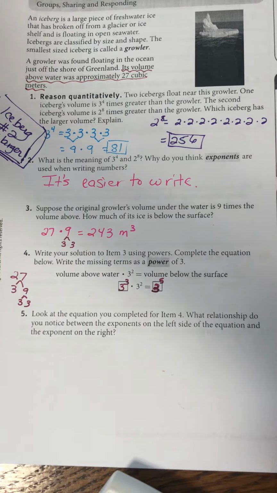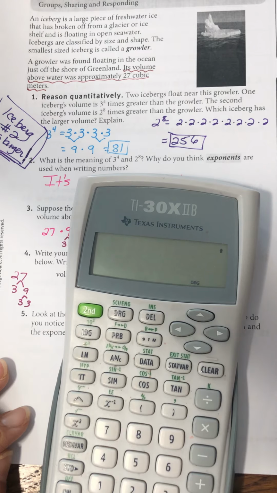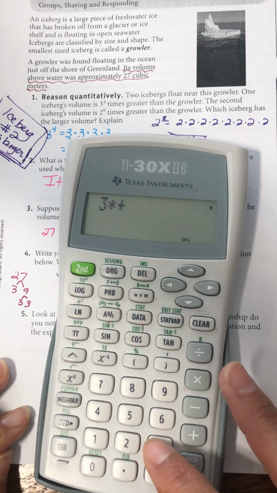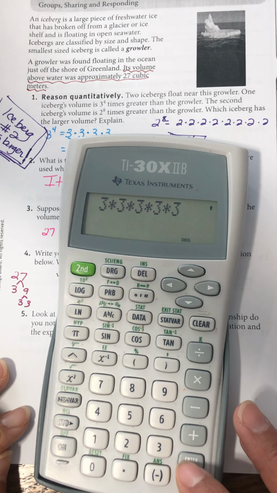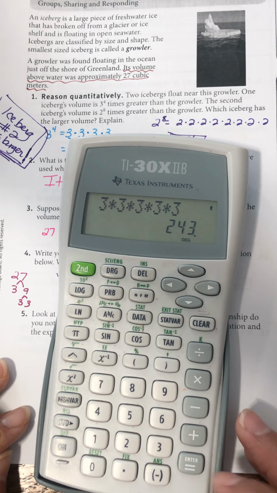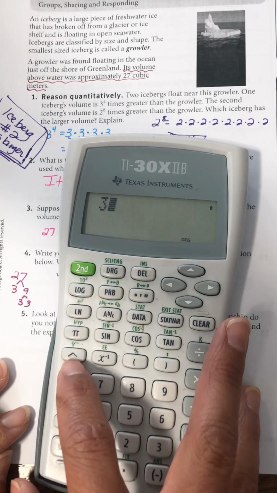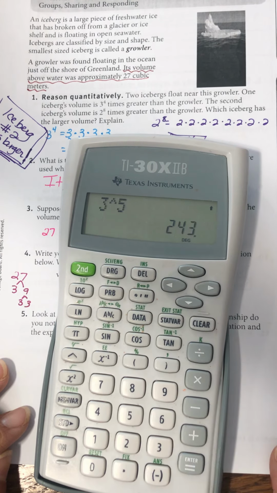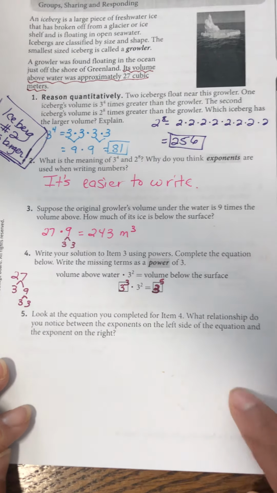Let's check to see that 3 to the 5th is 243. So you can multiply out 3 times 3 times 3 times 3 times 3, 5 times. You could do it this way and hit equals, and we get 243. Or you could hit 3, and what's nice about this scientific calculator is that little up arrow button where my finger's on, and I can raise it to the 5th power, and I get 243. So that checks out, okay?